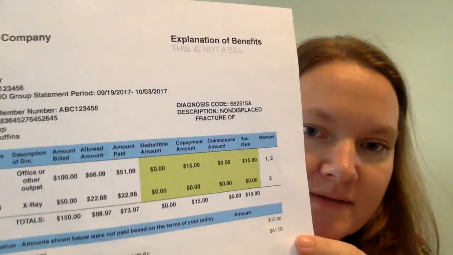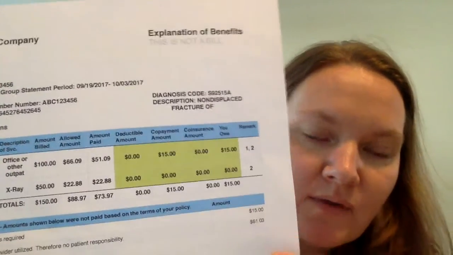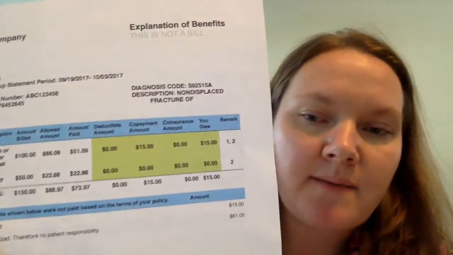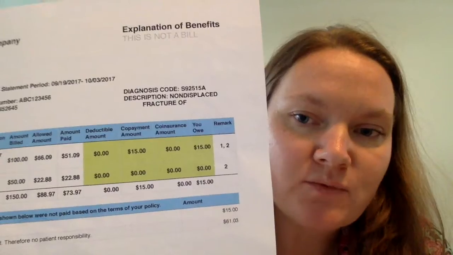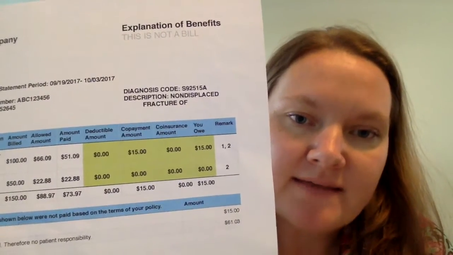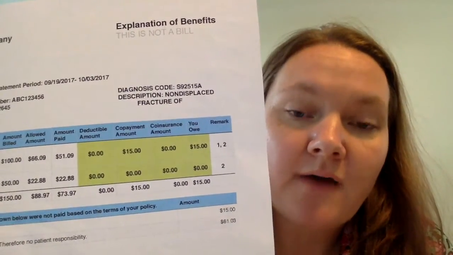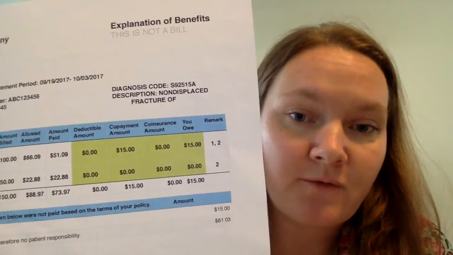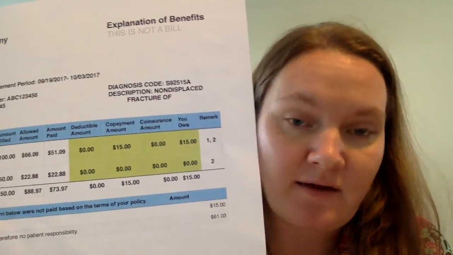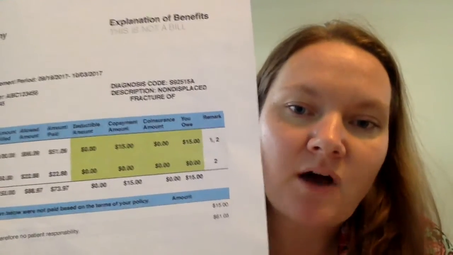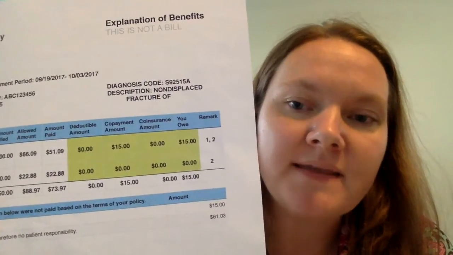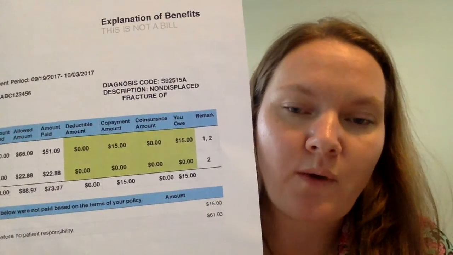Followed by the allowed amount is the amount paid. That's the actual amount that your insurance company paid to your doctor. The columns in green represent patient responsibility amounts. In this case, there's a $0 deductible, a $15 copayment for the first row, which is the office visit itself, but not the X-ray, and a $0 coinsurance amount. The next column shows what you owe, and this is exactly how much you are required to pay to your medical provider.